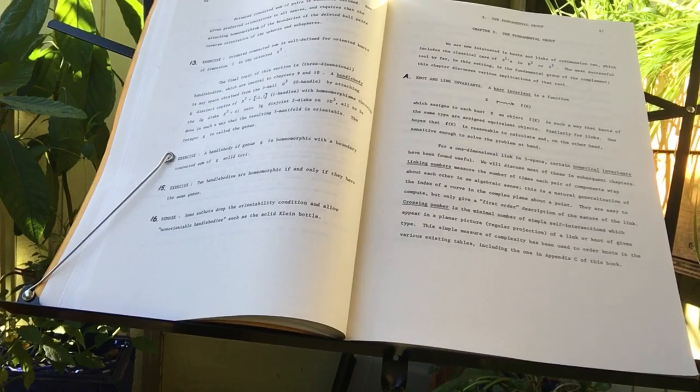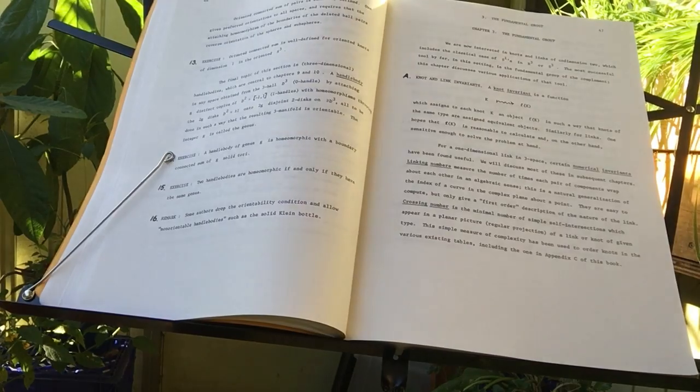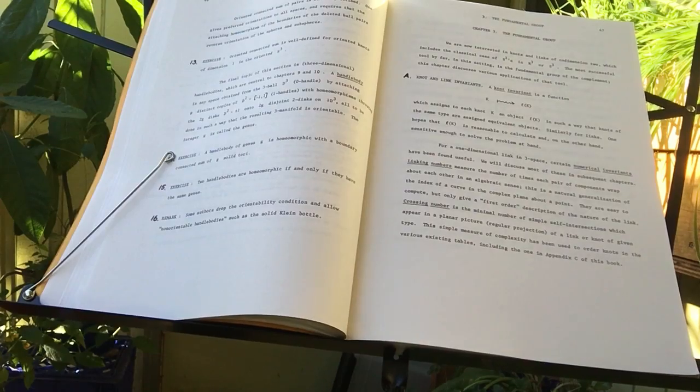For a one-dimensional link in 3 space, certain numerical invariants have been found useful. We will discuss most of these in subsequent chapters, but the linking numbers measure the number of times each pair of components wrap about each other in an algebraic sense. This is a natural generalization of the index of a curve in the complex plane about a point. They are easy to compute, but only give a first-order description of the nature of the link.